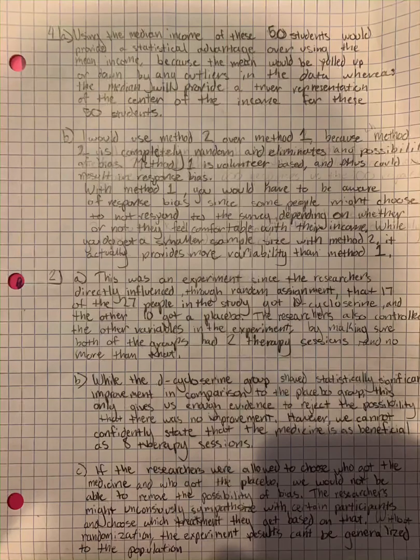So basically in this question, they're asking you to choose method 1 or method 2, whichever you think would be a more accurate representation of the variability in this population, and then to also explain why. Upon first look, a lot of people, including myself, would think that method 1 would be better because it produces a larger sample size, with 600 versus only 100 in method 2.